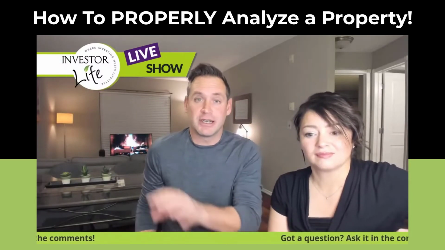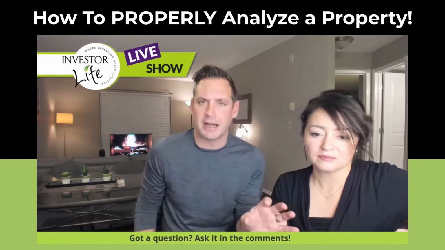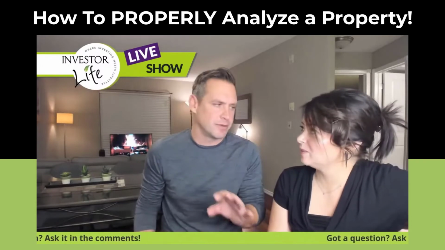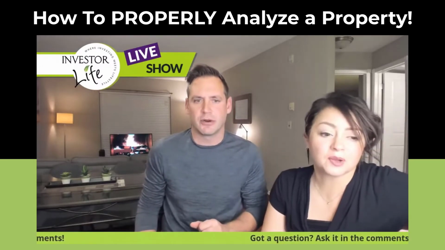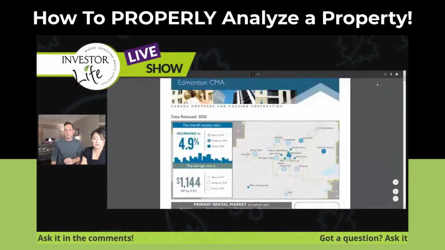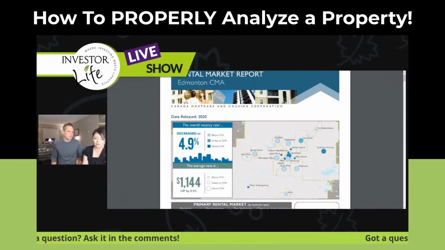Now, CMHC does this for markets all across Canada. You can find this for markets all across Canada. I'm just showing an example of what Edmonton looks like and how you can analyze these types of numbers. It is from CMHC. This is the rental market report, is what they call it. And for those of you watching from the States, there are some very similar reports you can get all over the place. You just have to dig for them within your area.